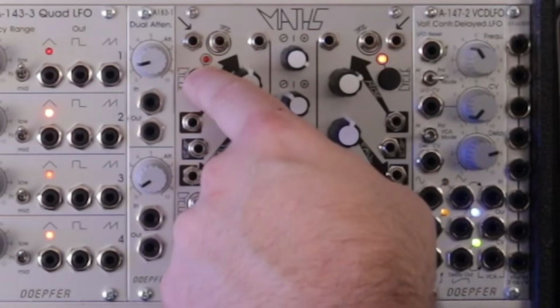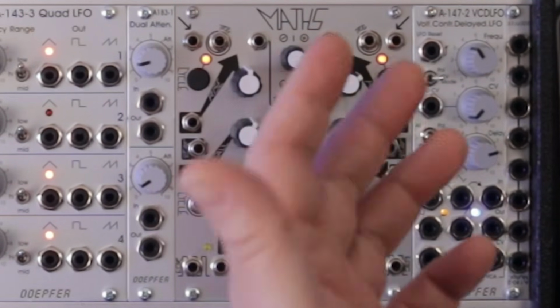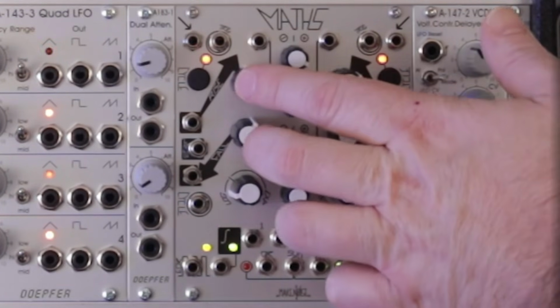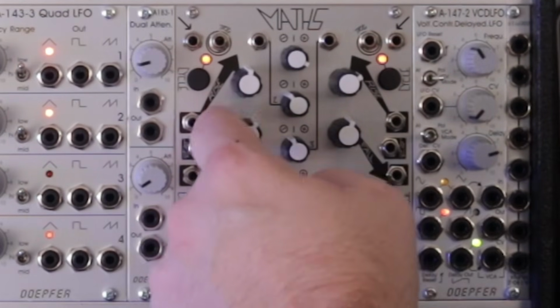This here is the cycle button. As you saw in the first example, you turn this on when you want something to be repeating, like an LFO, as opposed to an envelope gate. Right here are two knobs called rise and fall, and that's indicated by these arrows.